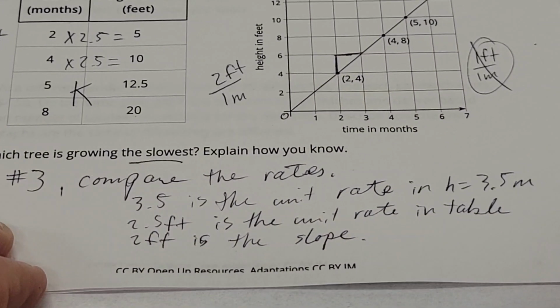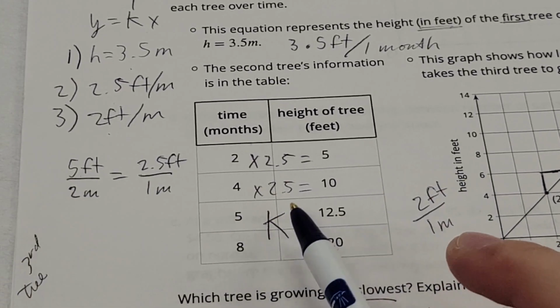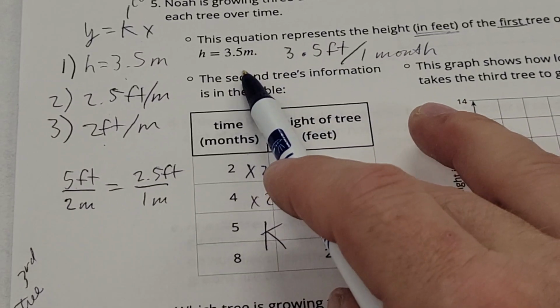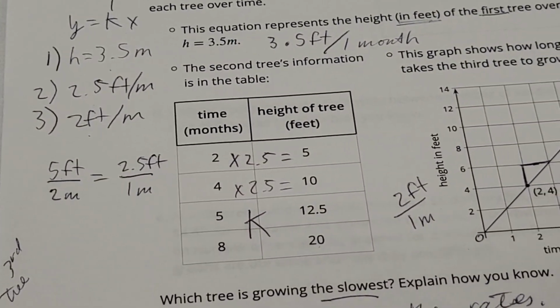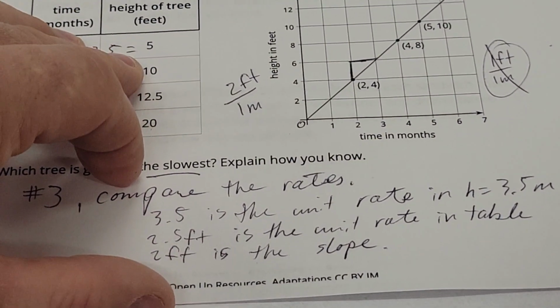Okay, that we can compare all of those things in one way or another. The slope, the unit rate, and the constant K are the same thing. Okay, or they're the same thing in a math equation.